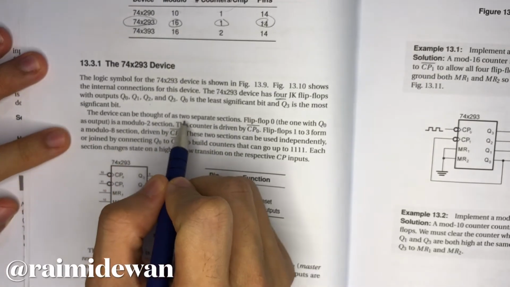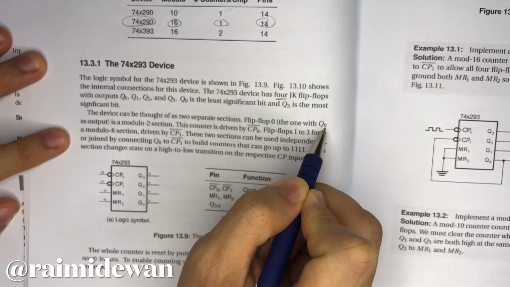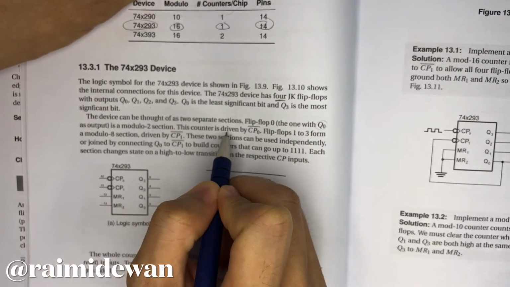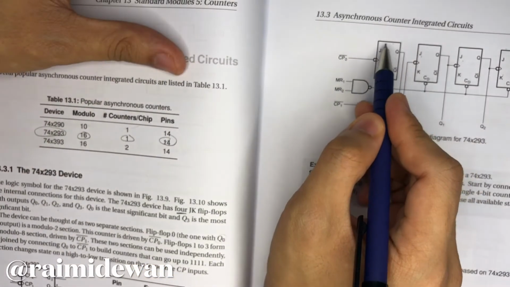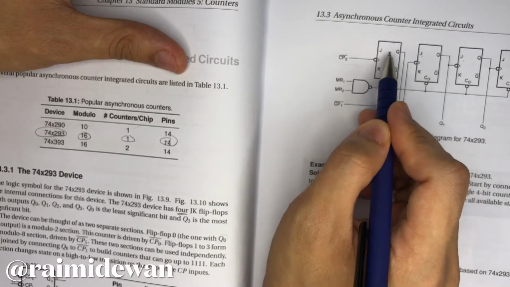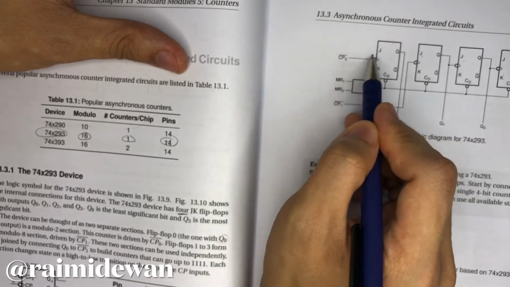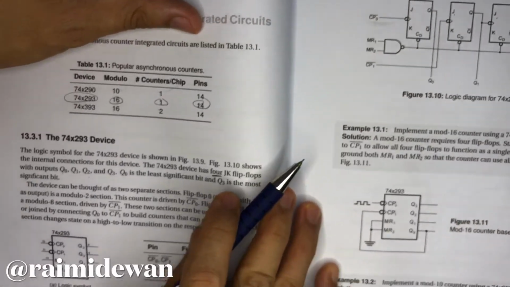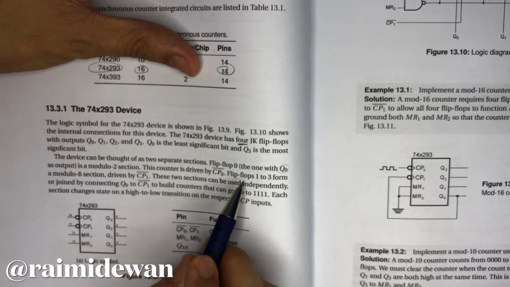Now the device can be thought of as two separate sections. Flip-flop 0, the one with Q0, is a modulo 2 section. This counter is driven by CP0. Remember, this is an asynchronous counter, which means that only the first flip-flop is triggered by the external clock. So this one is connected to this external clock. This counter is driven by CP0, which is the clock.